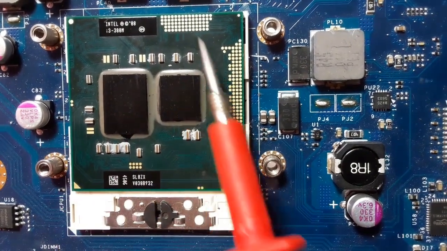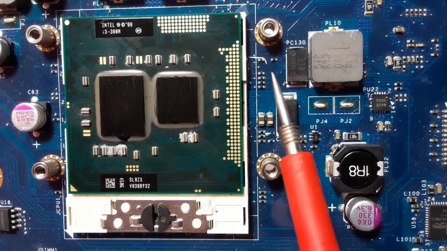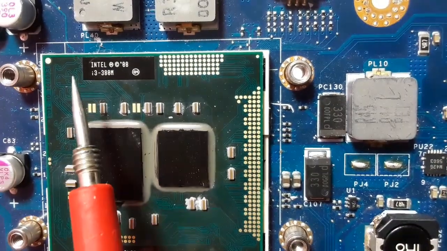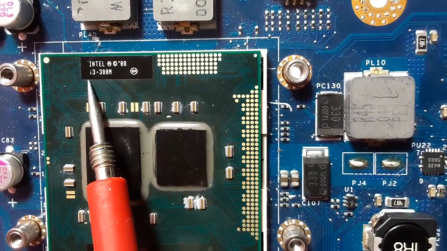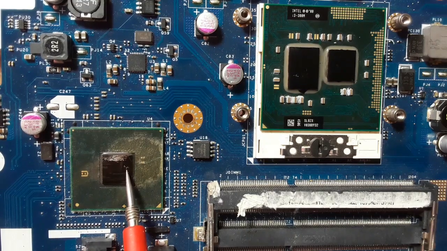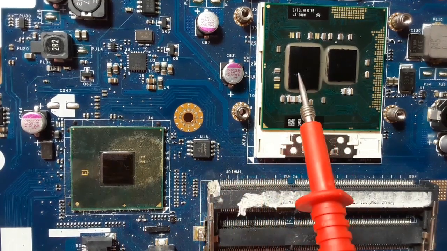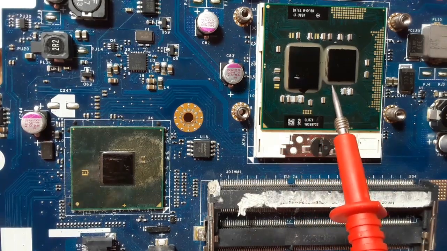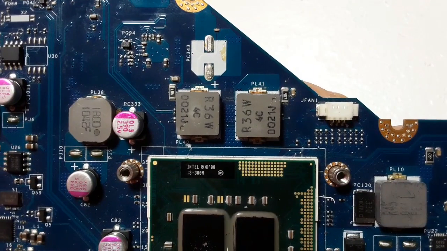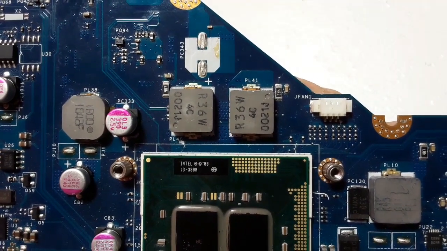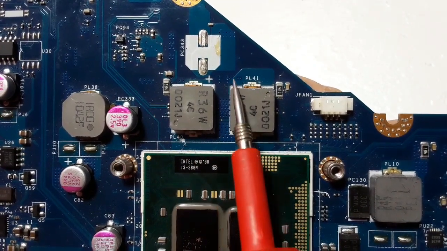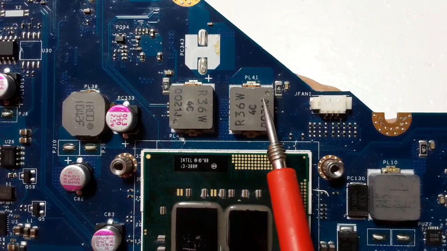Here we have a CPU with the north bridge integrated together, and here we have the CPU circuits. This is basically an Intel i3, as you can see. Here we have the ICH and the BIOS, and in this chip we have three chips: the processor, the north bridge, and the graphic card. Basically this CPU also contains two channels because we have two inductors here. Two inductors means two channels.